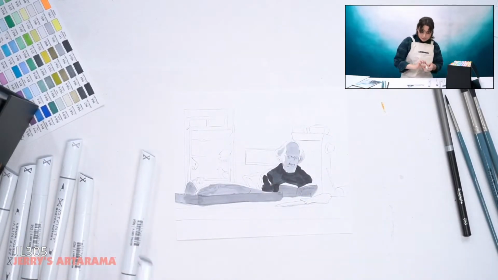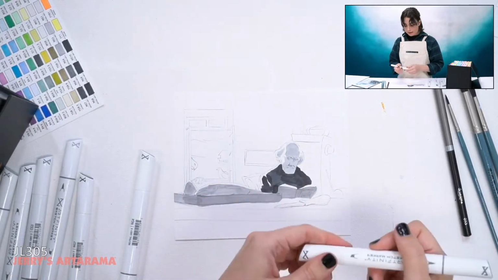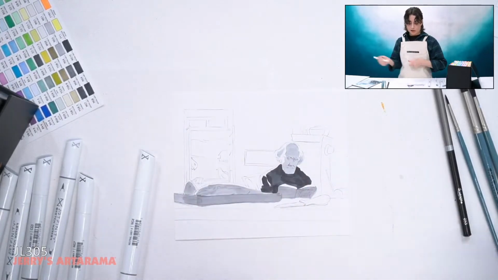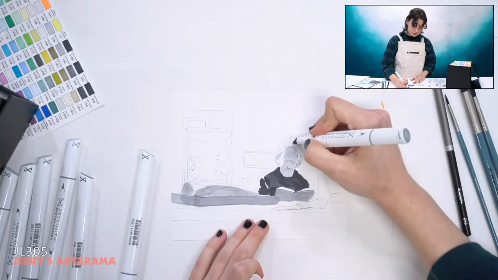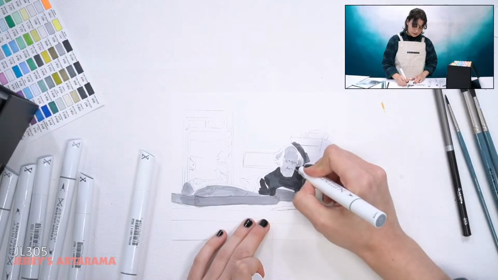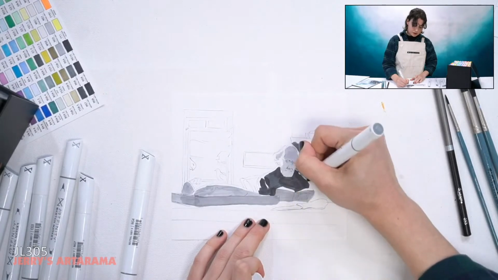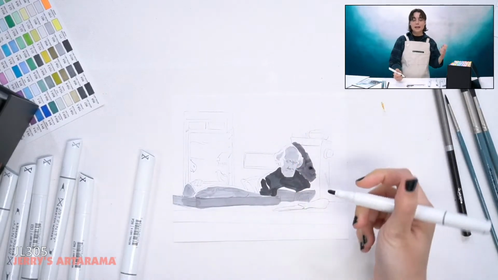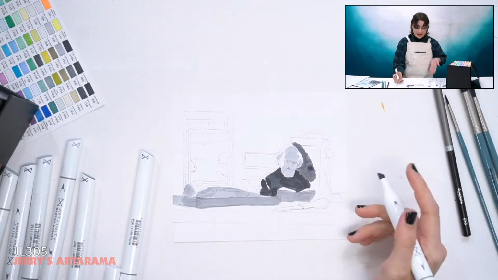So I'm gonna pick up, I think, neutral gray 6. I want it to be a little bit lighter than his sweater, but I still want it to be fairly dark since it's not lit particularly well. So I'm gonna go in here, and if you want any tips too on how to do this kind of backlighting, it took me forever to figure out, as you could tell.